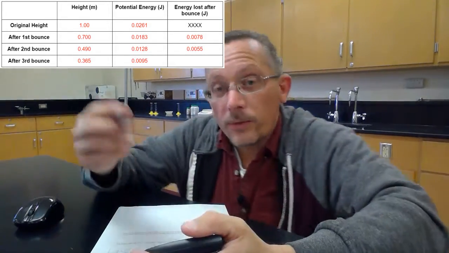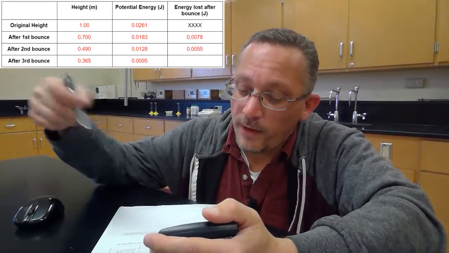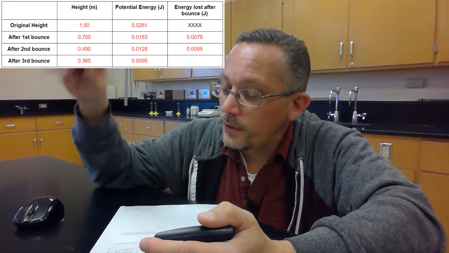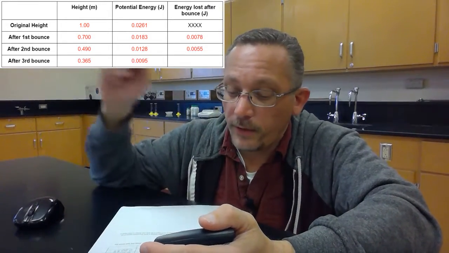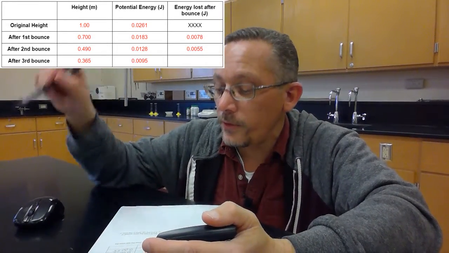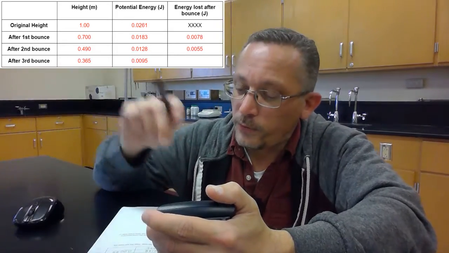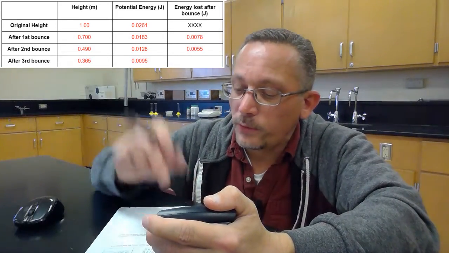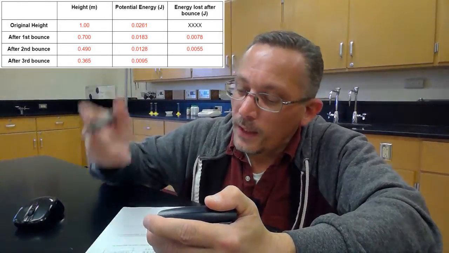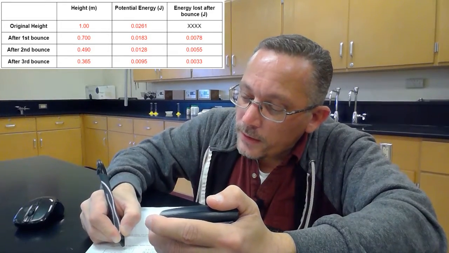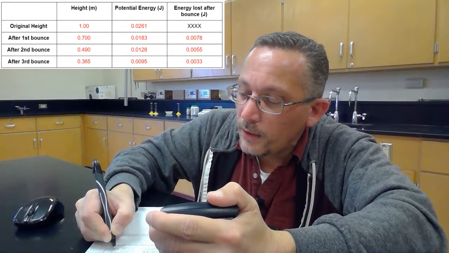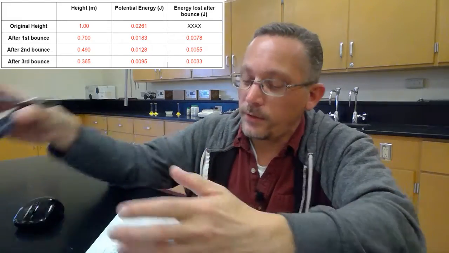Okay. Now we'll subtract to figure out how much was lost. After the second bounce, it was 0.0128. After the third bounce, it's 0.0095. So we'll subtract those and see how much was lost. I got 0.0033 joules was lost.